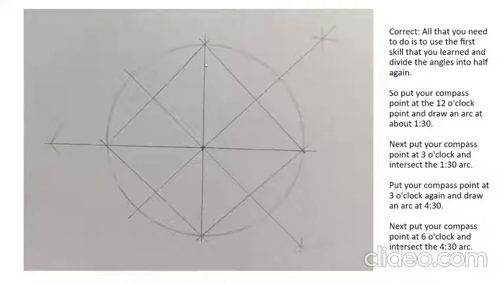We are going to put the sharp point of our compass at 12 o'clock, and then draw an arc at about 1:30. And then put the sharp point of our compass at 3 o'clock and draw an arc back at about 1:30 to intersect the previous one.